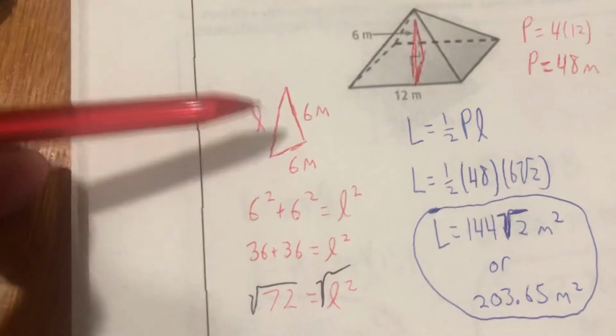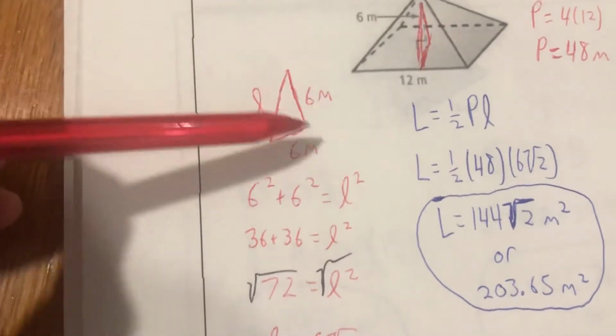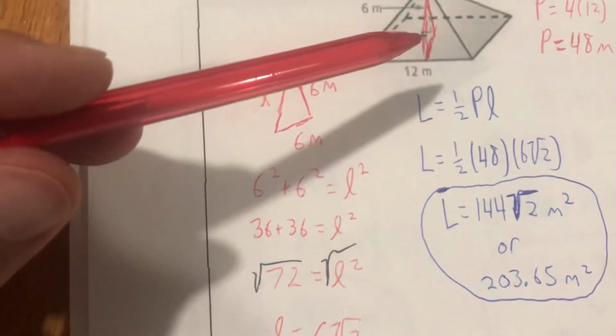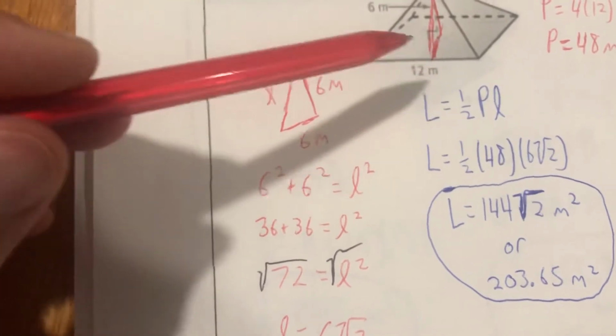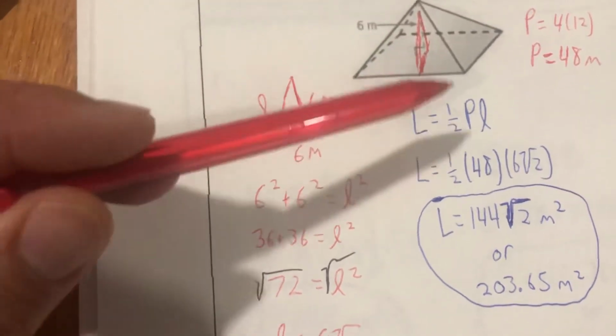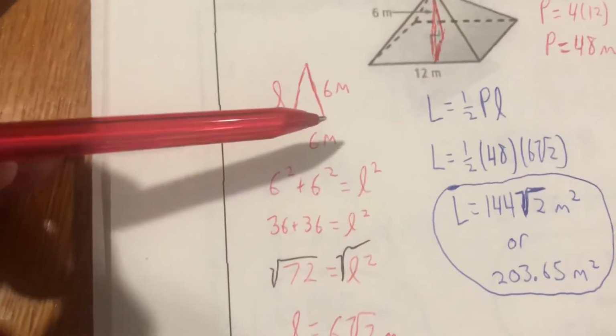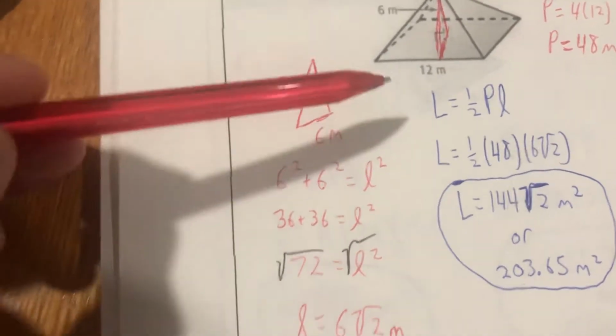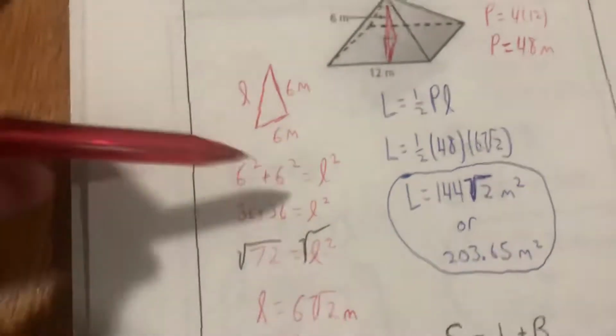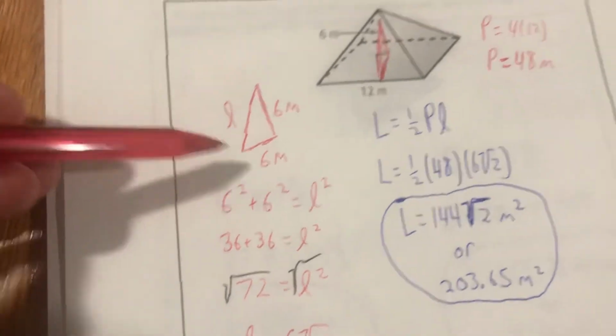So we have the slant height, we have the height of 6 meters, and then remember, if we're going from the center of the square to the edge, and the square has lengths of 12 for each side, we're going 6 meters to get from the center of that square to the midpoint of that side. So that's why we have 6 meters on that bottom side there.